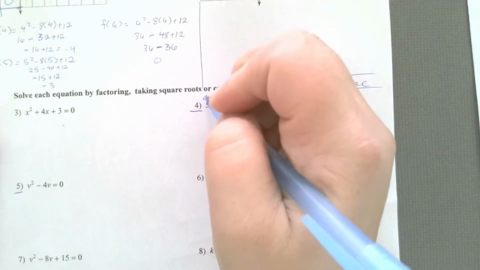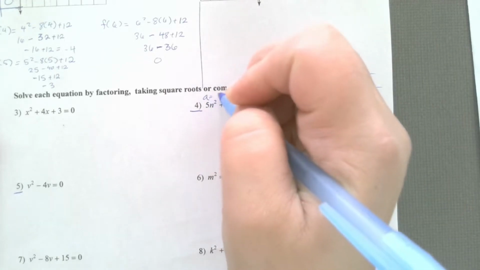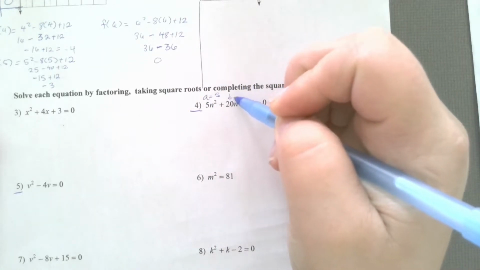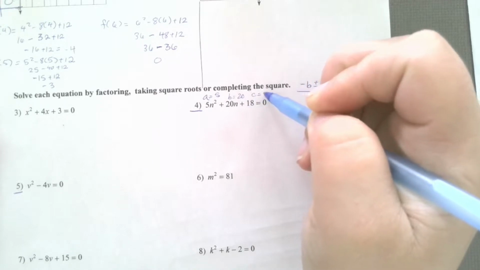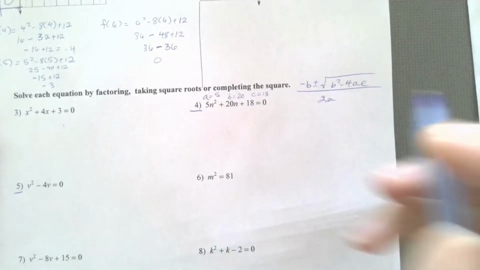5 and 2. A is just 5. What's my B? What's my C? Plug it in. So it should look like this.